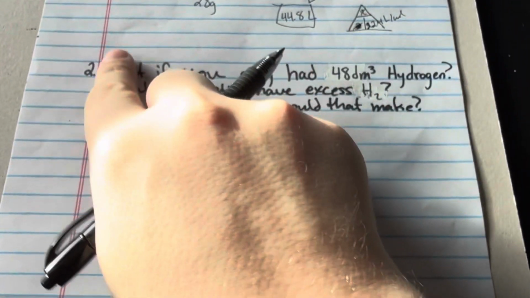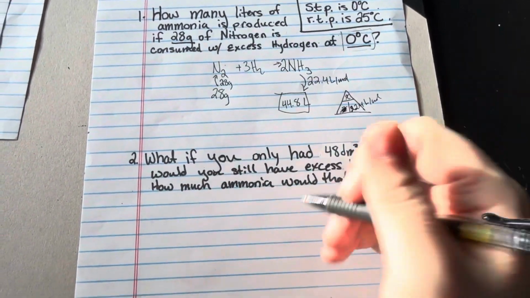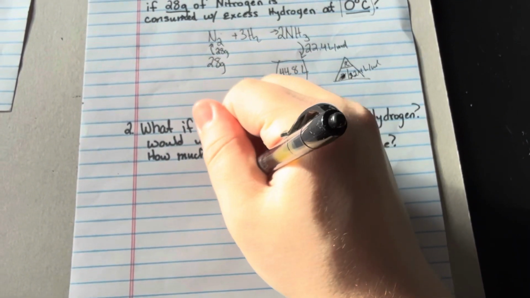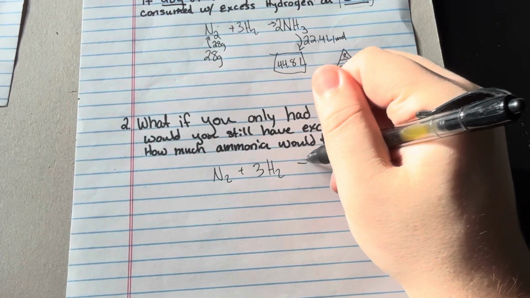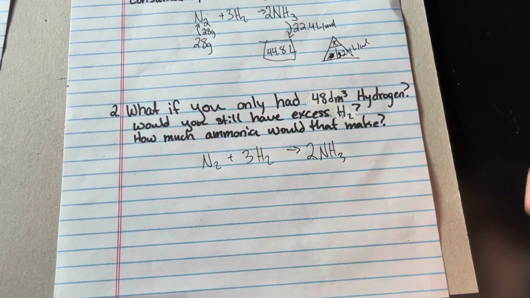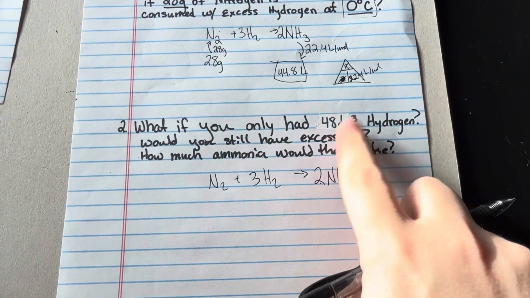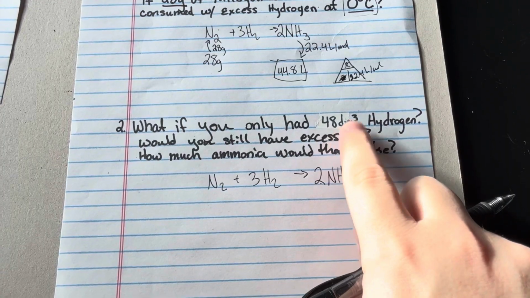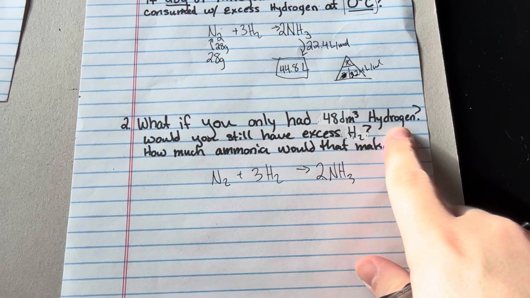Okay, so now the second part of this question. It's still carrying over. So we'll have the N2 plus 3H2 make 2 ammonia. Sorry. So what if we only had 48 liters? dm cubed is another way to write liters of hydrogen.